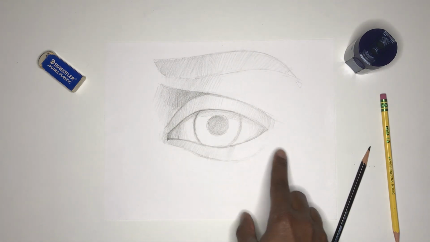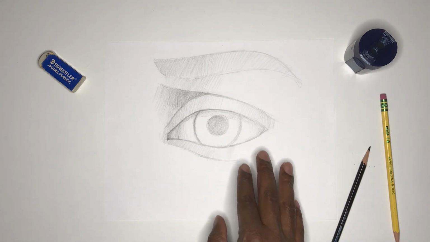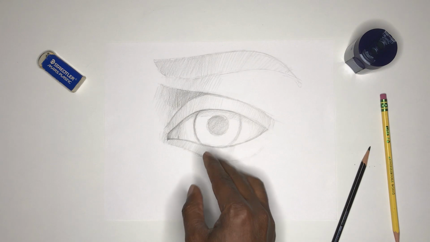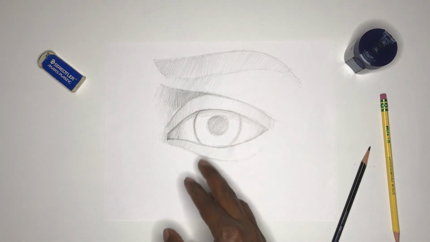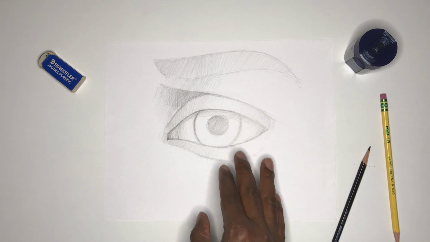So this is kind of where I stand after the first value pass, like I said. And now I'll just come back in and I'll start taking it to the next level and start punching up some sharper lines and adding a little more detail as we move forward.